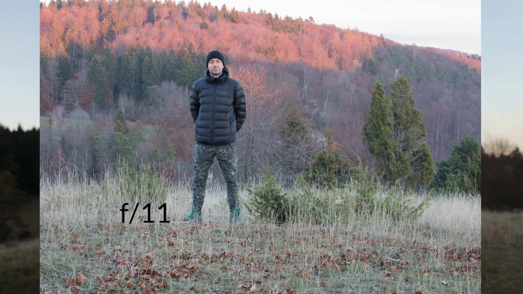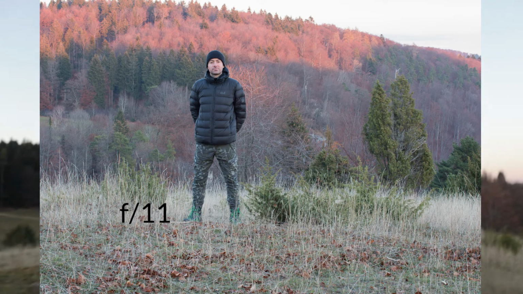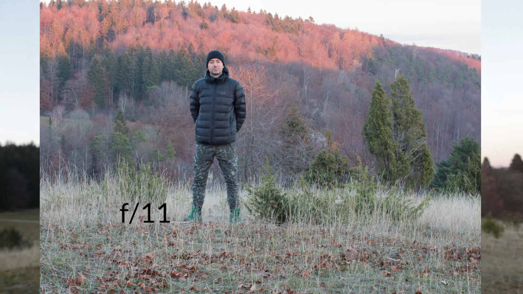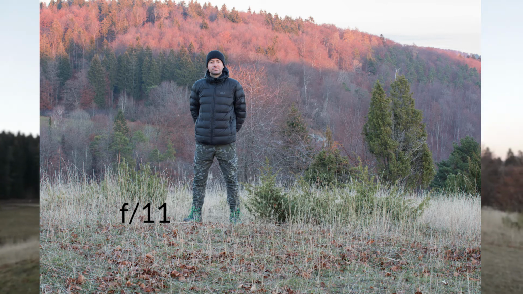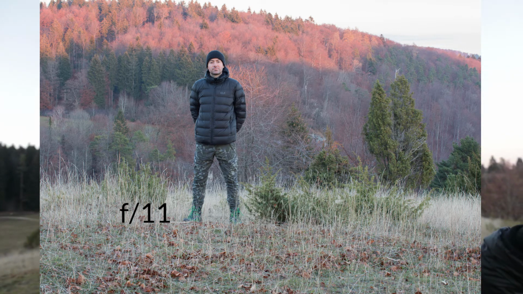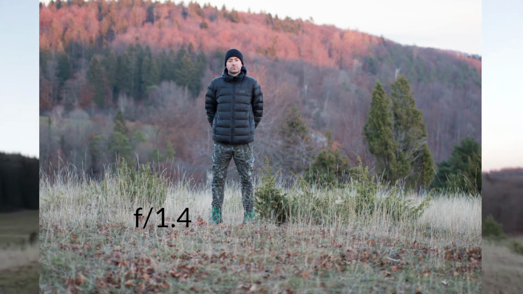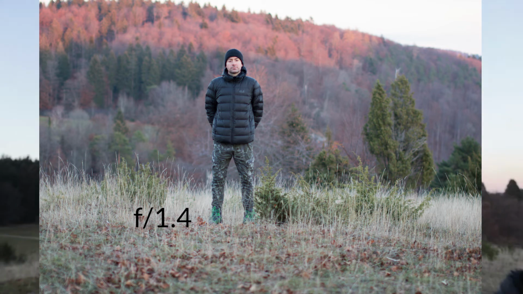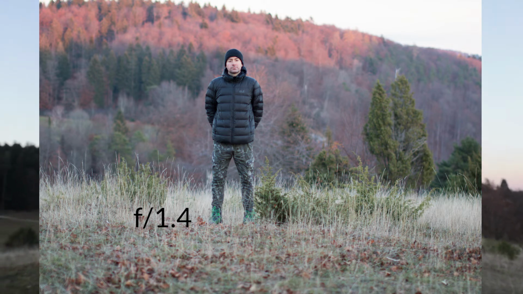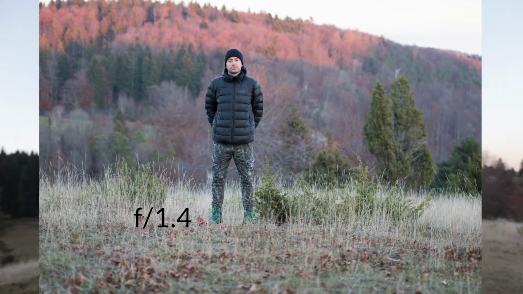As you can see, on the first image I used f11, and on the picture you can see the foreground and the background, everything sharp. On the other picture I made the lens wide open to let more light in, and so I could use a higher shutter speed, and everything was blurry.